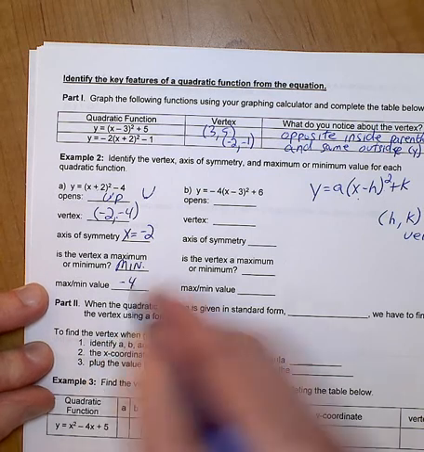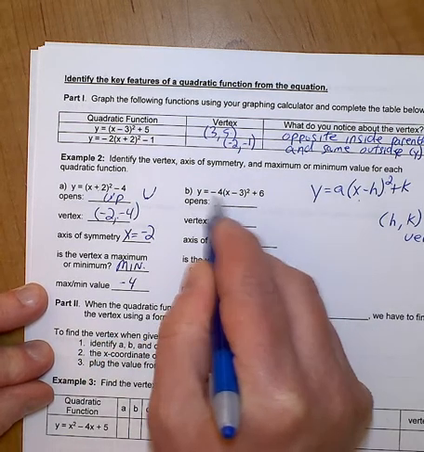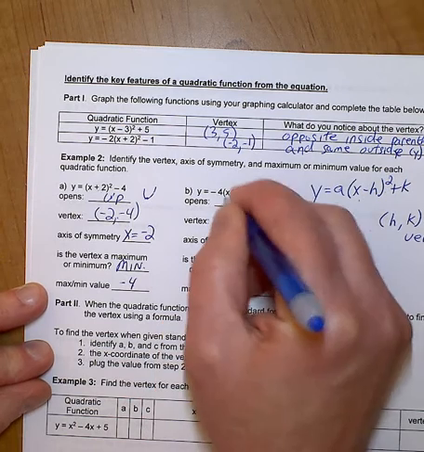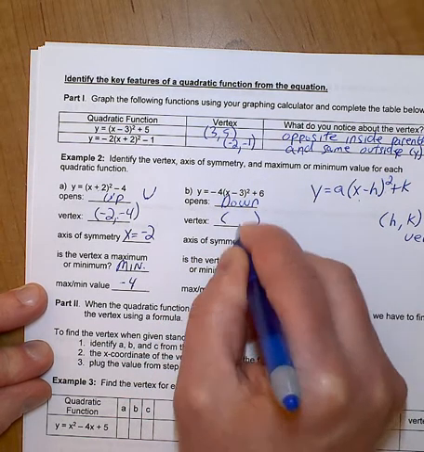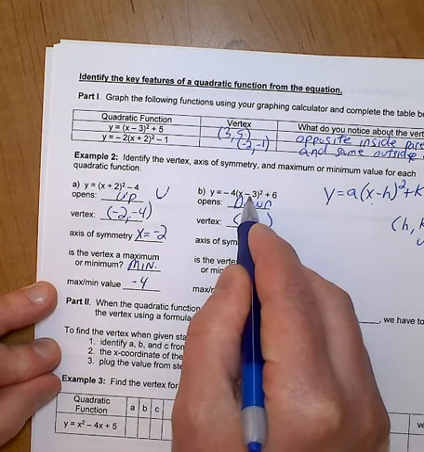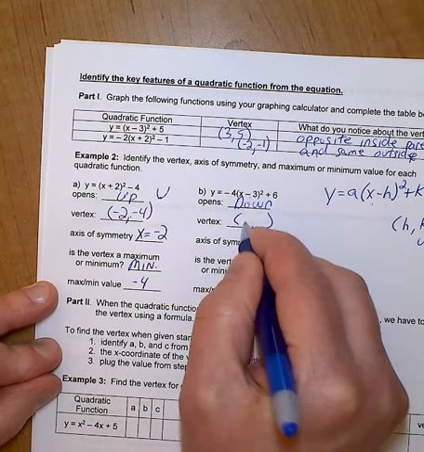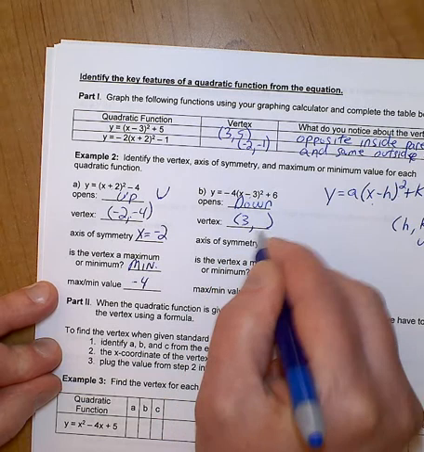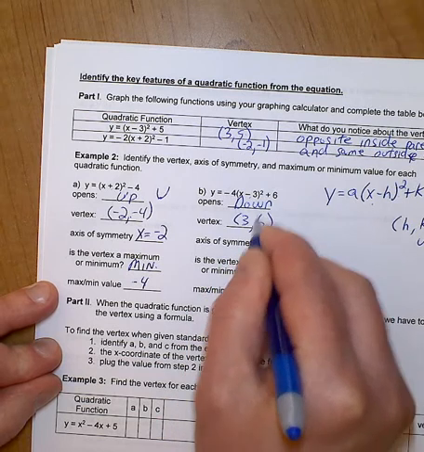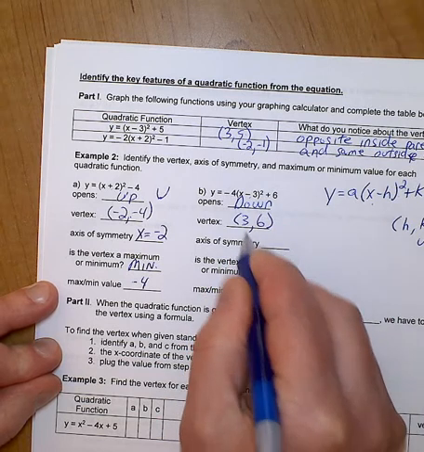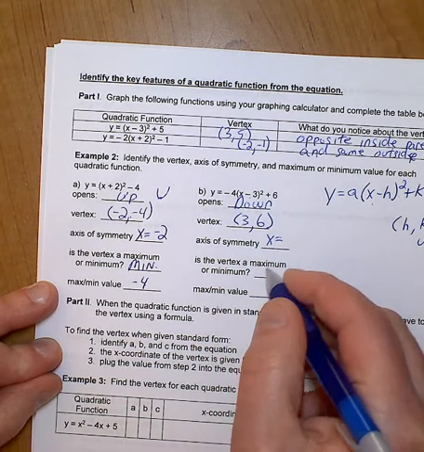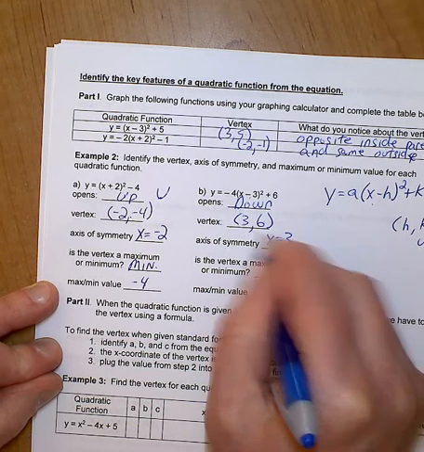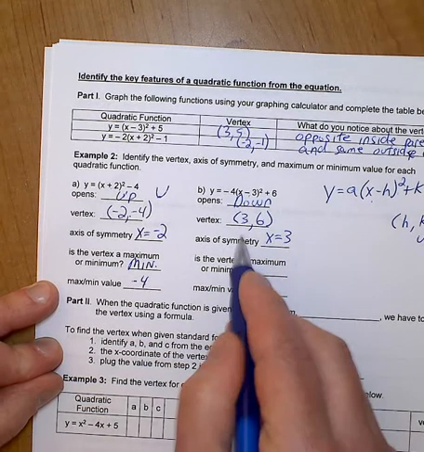So if we look at example B, does it open up or down? Well, this -4 in the front is going to make it open down. The vertex inside the parentheses is going to be opposite. So -3 becomes +3 out here, and +6, same on the outside. My x and y. Axis of symmetry. Vertical line, I know it's x equals 3, whatever goes through the x coordinate.